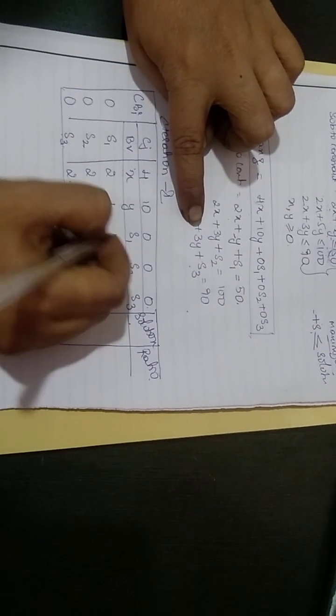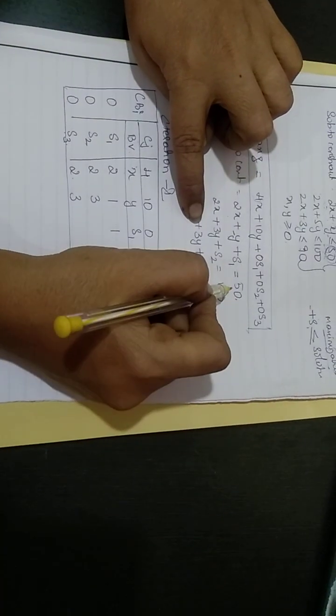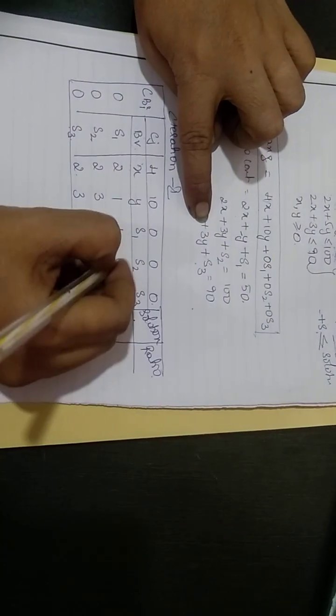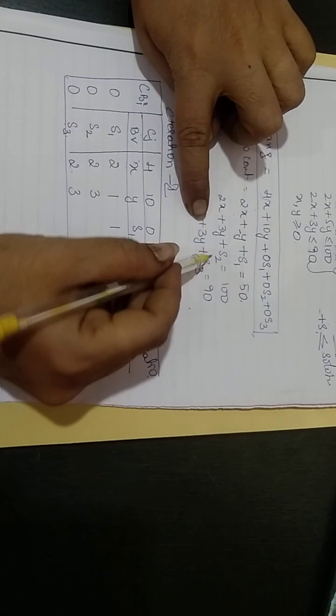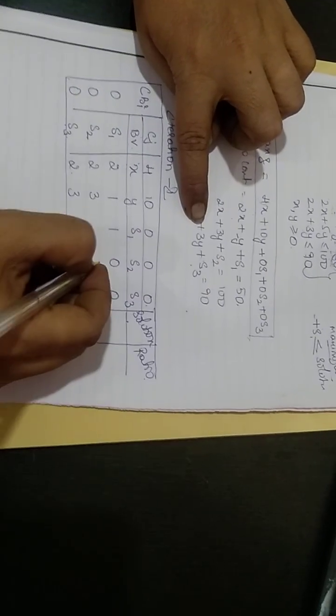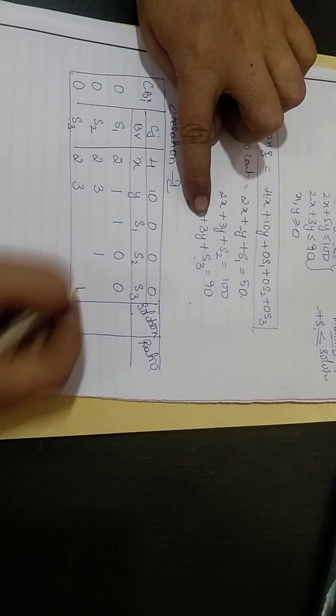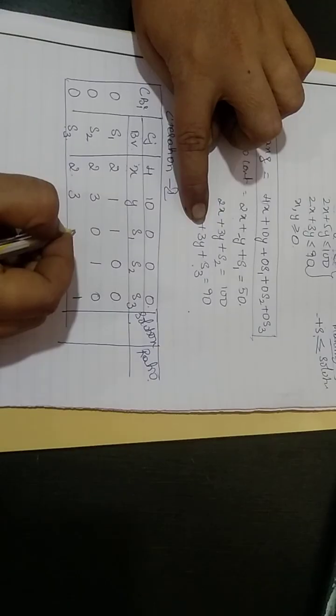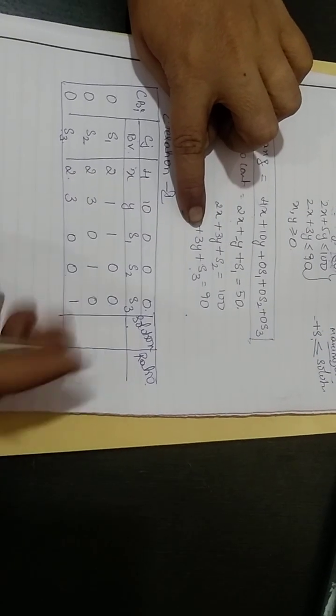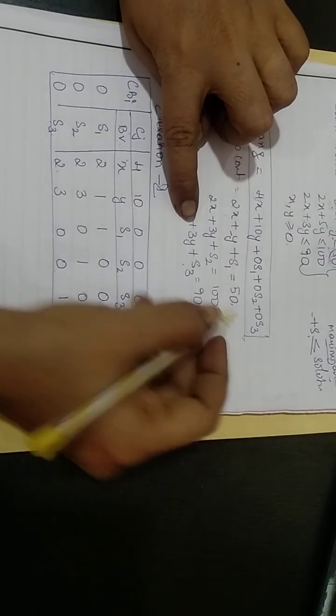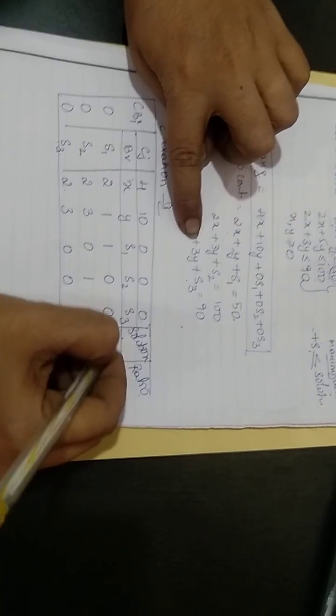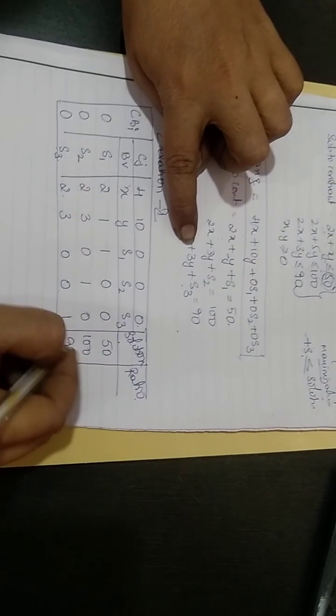So S1 is a 1. Do I have an extension of S2 and S3? No. So I'm going to assume they are 0. Whereas here S2 is a 1, and here S3 is a 1. So the rest of the values I'm going to assume to be zeros. And what about these solutions? Solutions are nothing but these solution values. Now this is how my table is done.